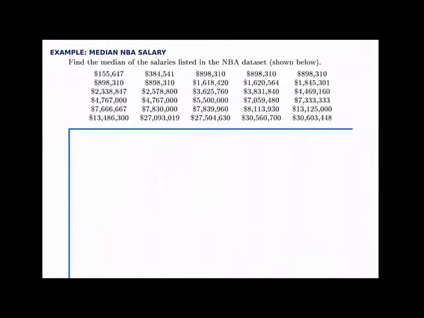Find the median of the salaries listed below. So these are the salaries from the MBA data set. We have 30 values, and we want to find the median. Remember that the median is the middle data point.